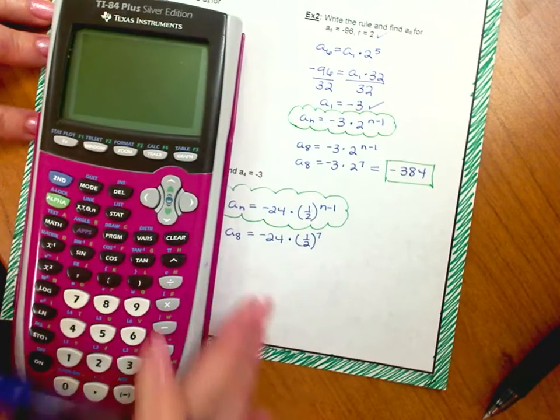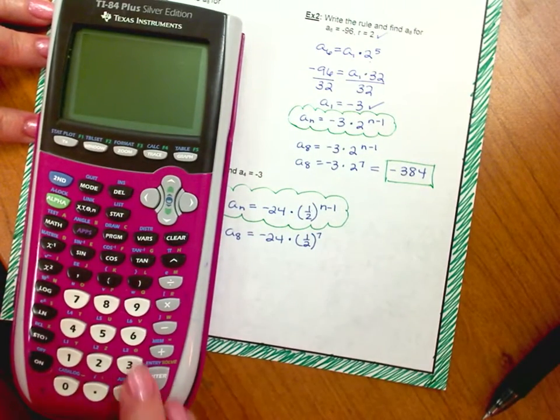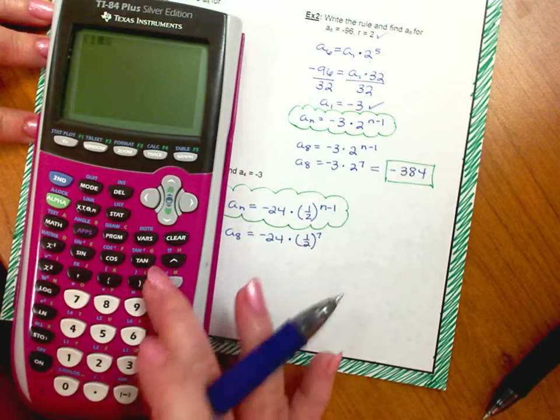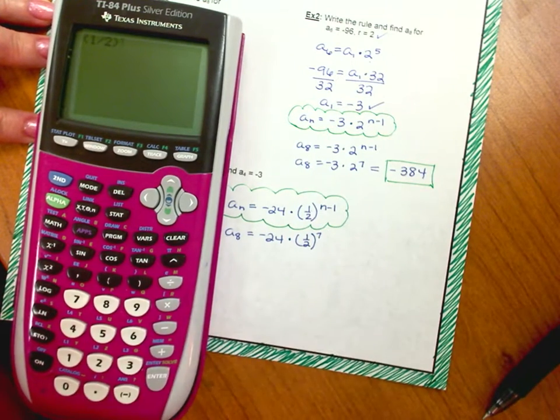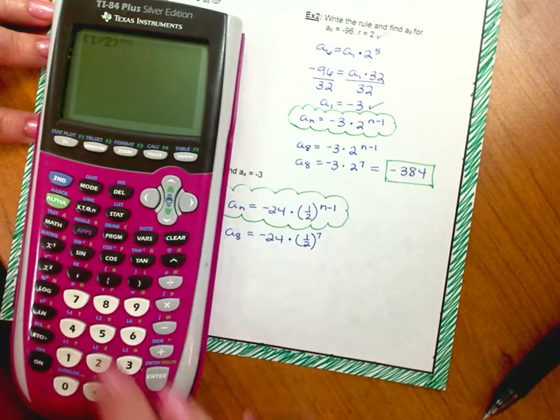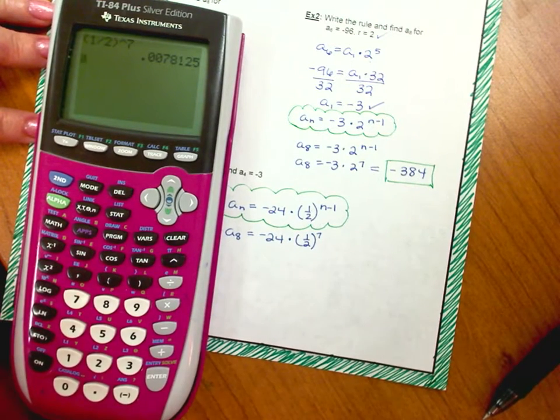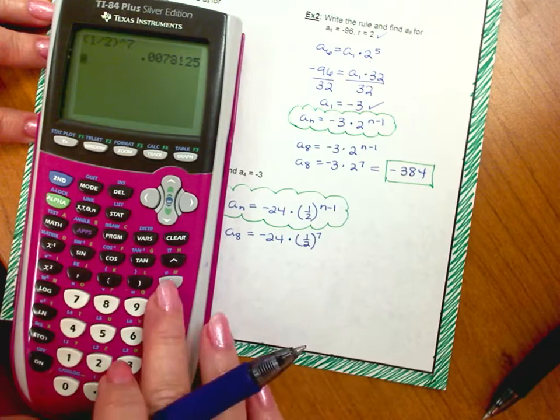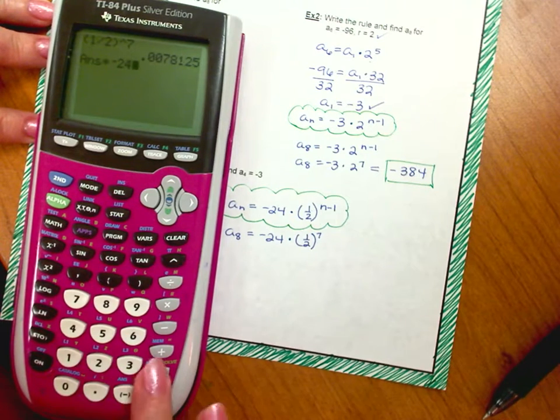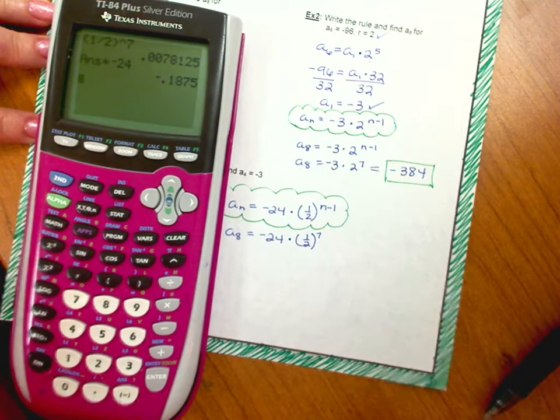So let's see, we're going to do in parentheses 1 divided by 2 to the 7th power, so hit your caret key and 7, and I'm going to hit equals. And now I'm going to multiply that times negative 24. So times negative 24.